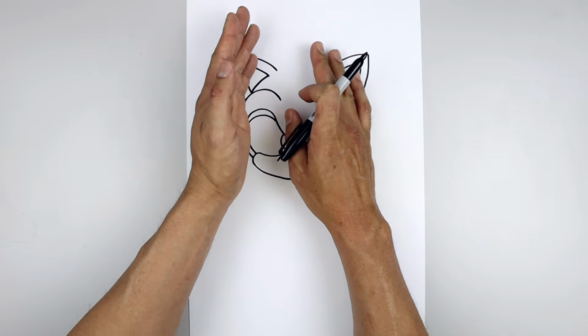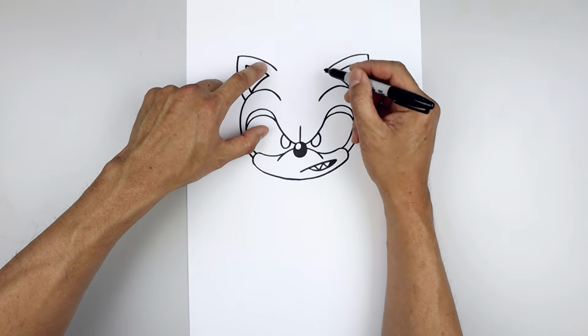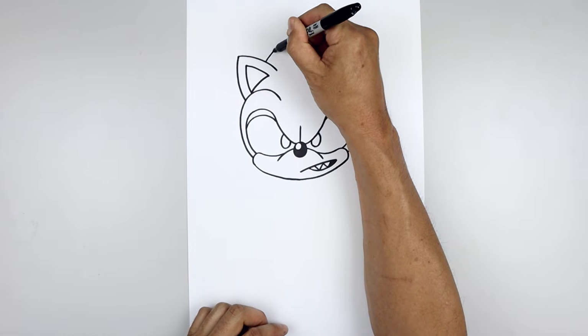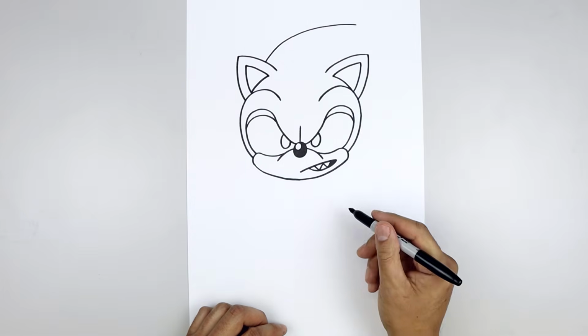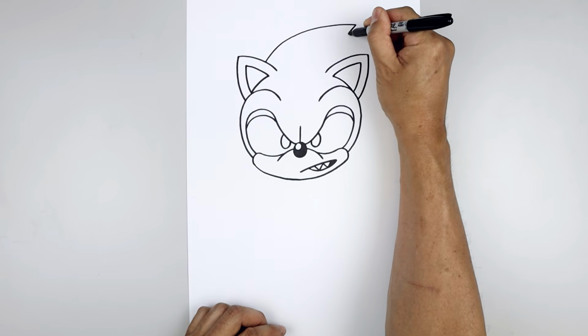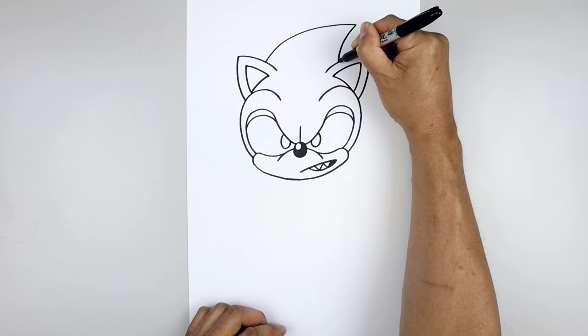Now we're going to bend that center spike over towards the right. So let's start on the inside edge of the left ear, curve this up, and then bend that out. And then bring that back in and then down on top of the right ear.